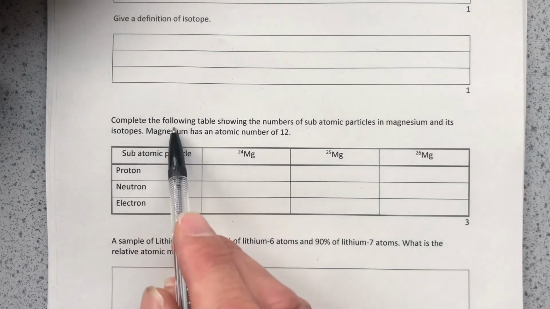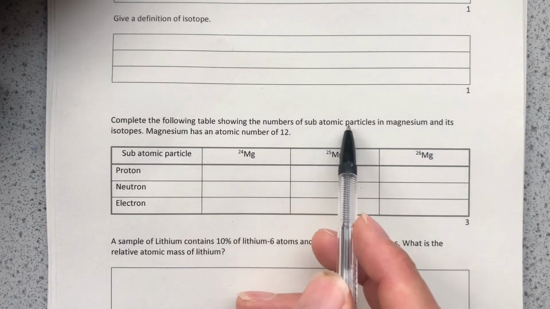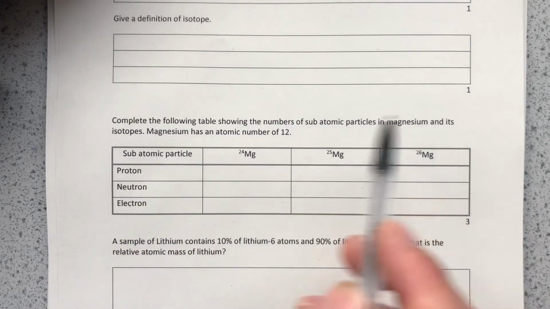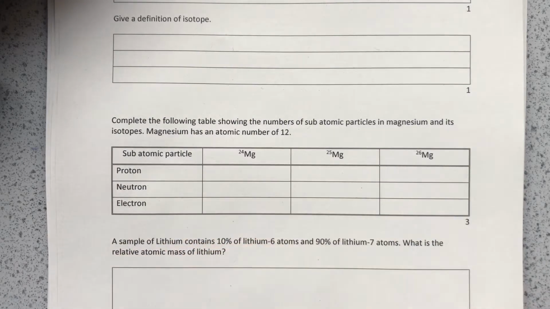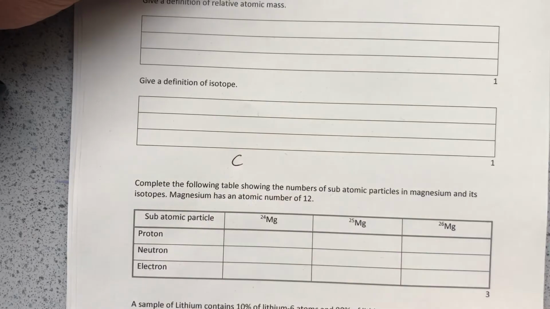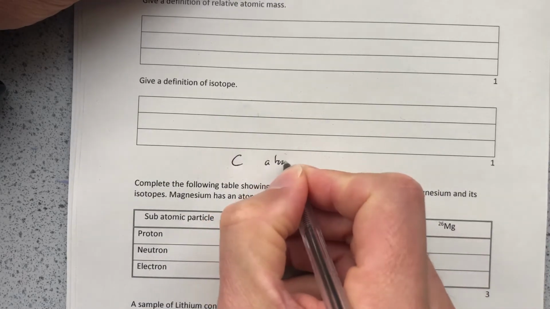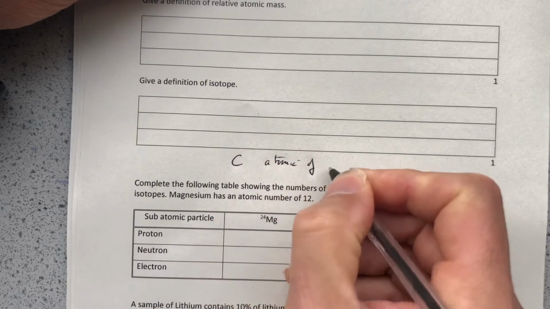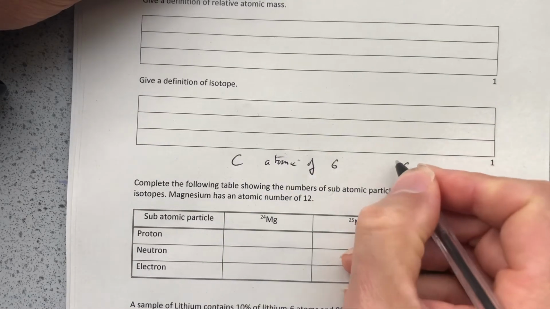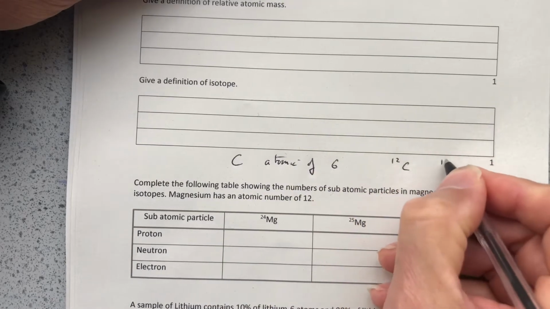Next question. Complete the following table showing numbers of subatomic particles. A subatomic particle is a proton, a neutron, or an electron. In magnesium and its isotopes, magnesium has an atomic number of 12. Okay, well, I'm not going to do this for magnesium. I'm going to do it for carbon. Carbon has an atomic number of 6. And I'm going to tell you there's 2 carbon isotopes, carbon 12 and carbon 14.